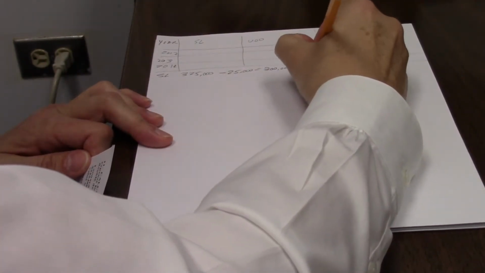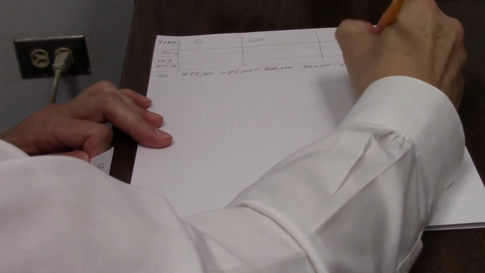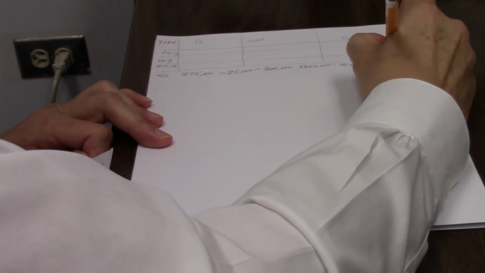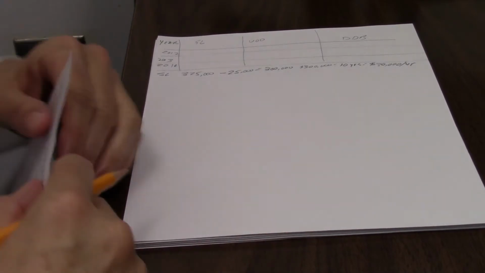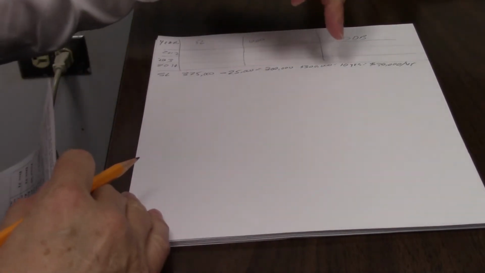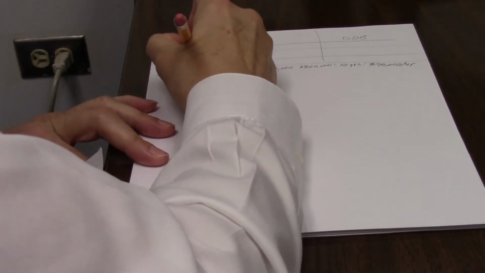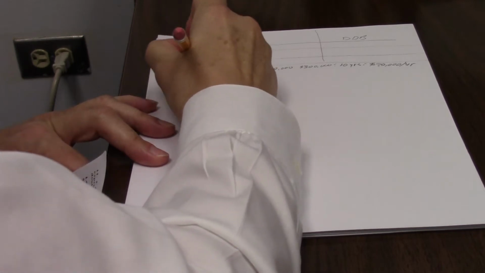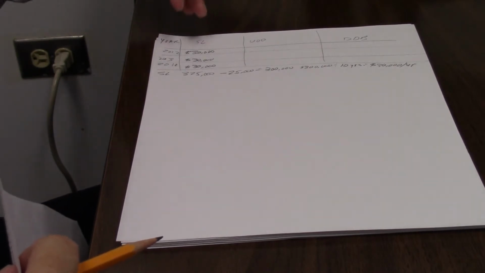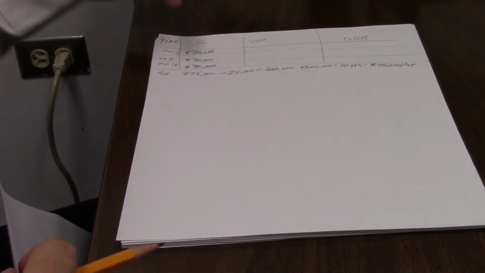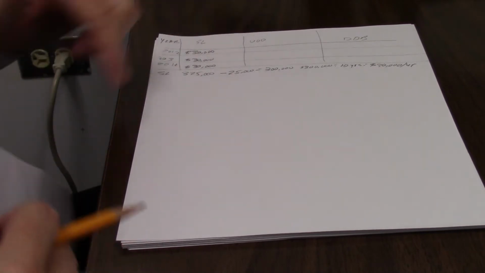So 300,000 divided by 10 years equals 30,000 per year. So that's it. We did straight line. 30,000 per year. You're going to just put it in there. Like the name implies, it's the same level of expense every single year.